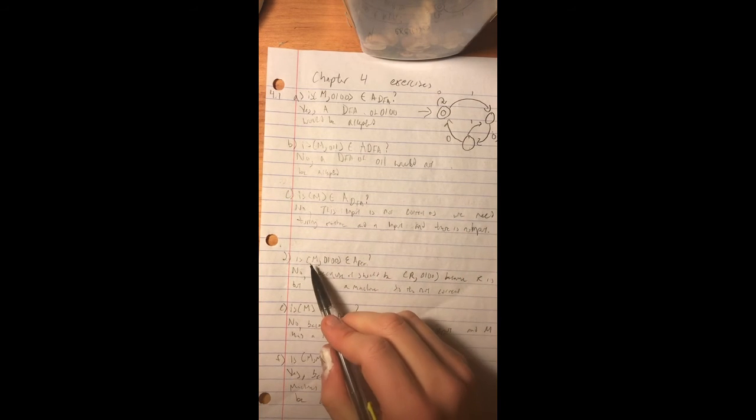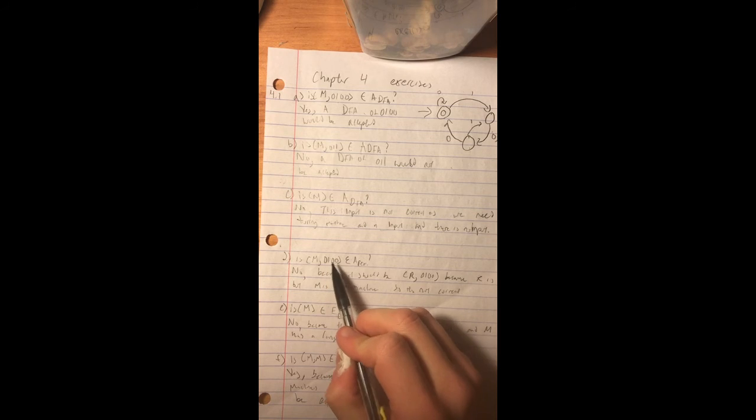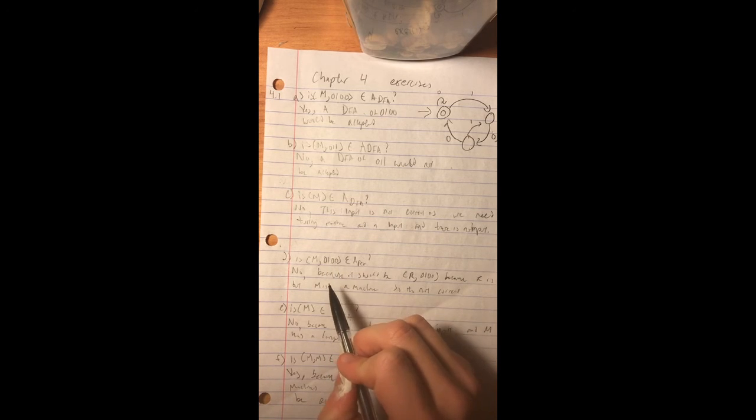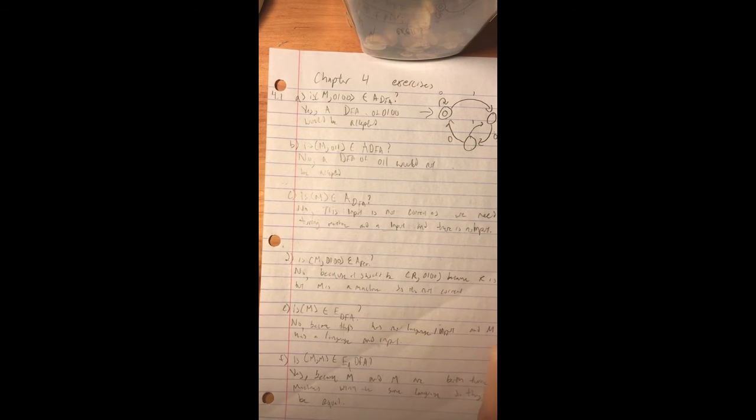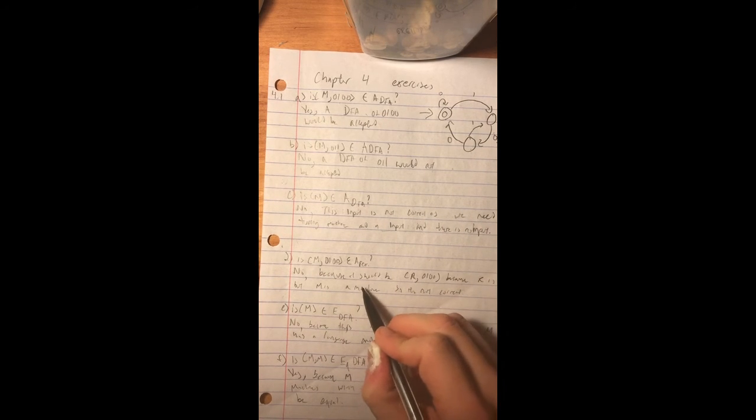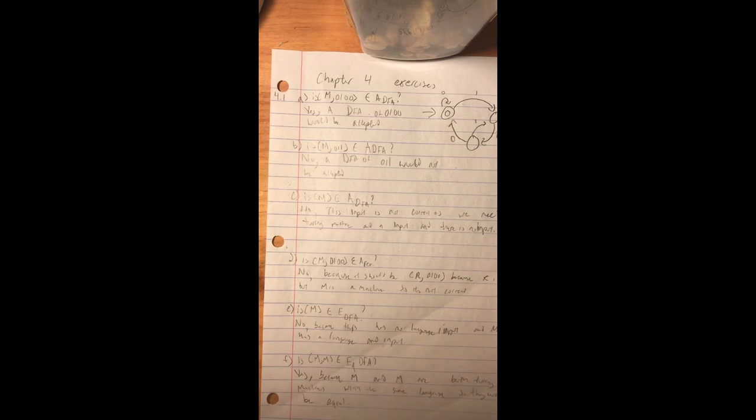Here is Turing machine 0101 with the input a regex, and no, it's not a regular expression because the way to declare a regular expression, we use parentheses, R comma a string, because R is the regex code and M is the Turing machine code. So no, it's not correct. It's not how you do it.